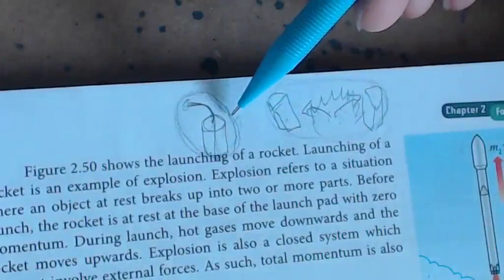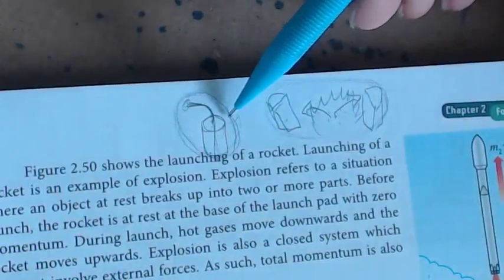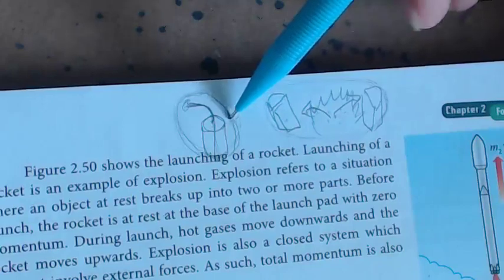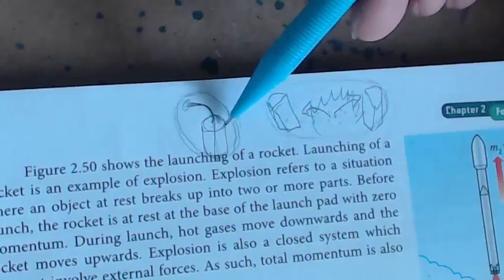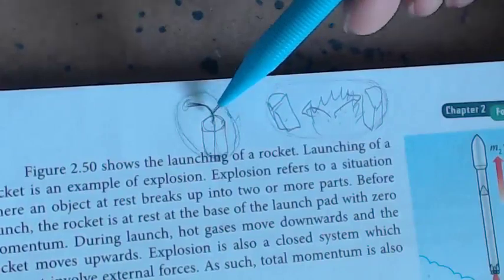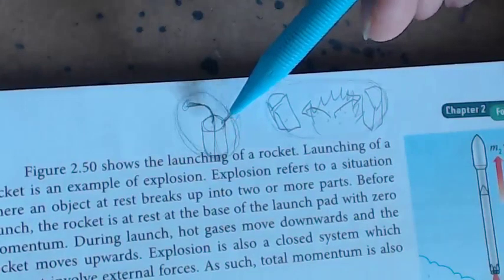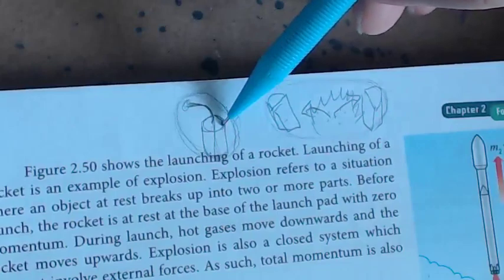The momentum of whatever explodes is zero before. So you see, before this explodes, it has no motion. They are at rest. They just stand there, do not move.